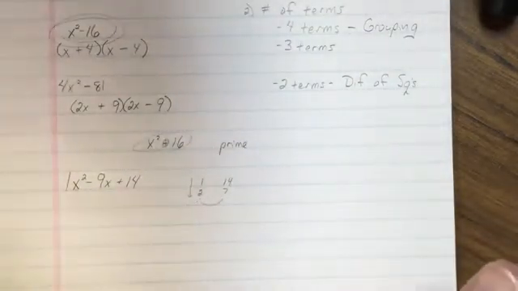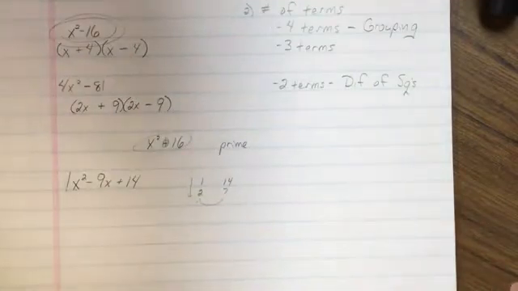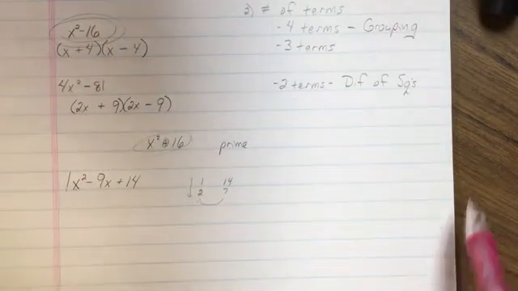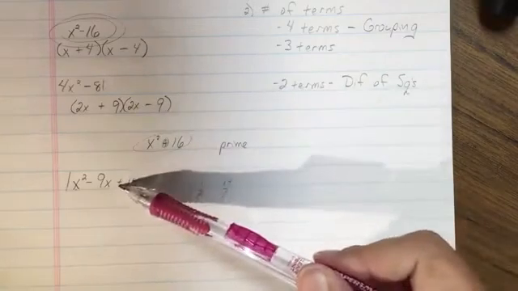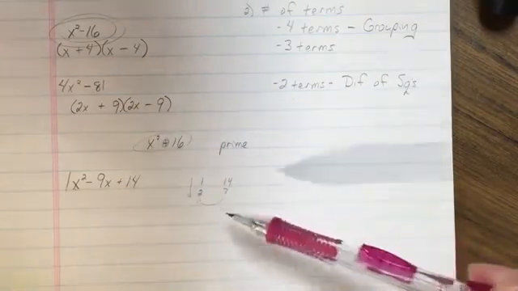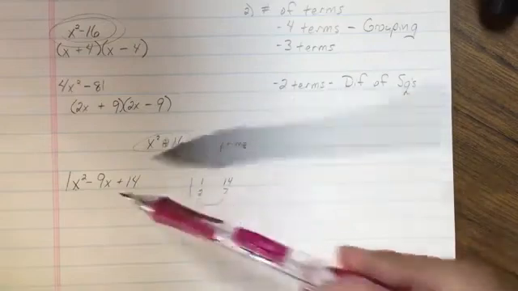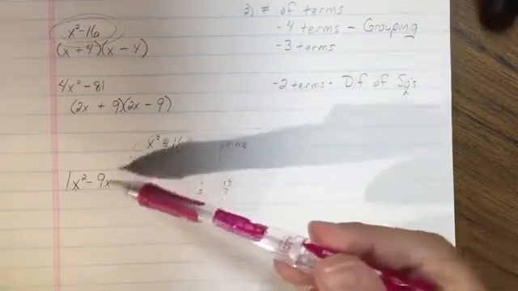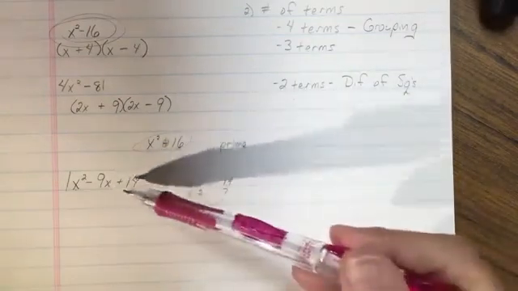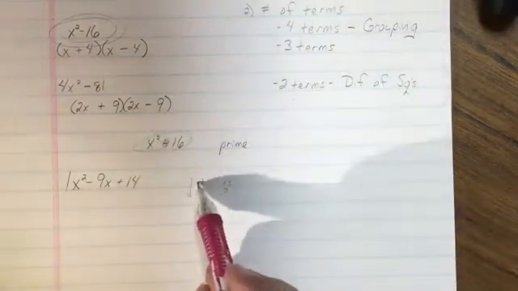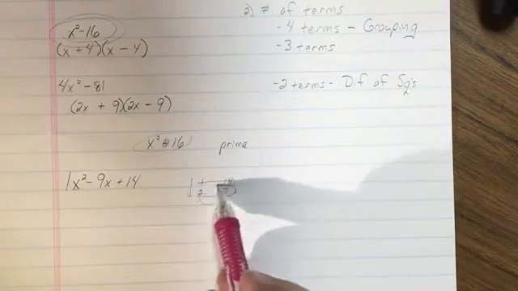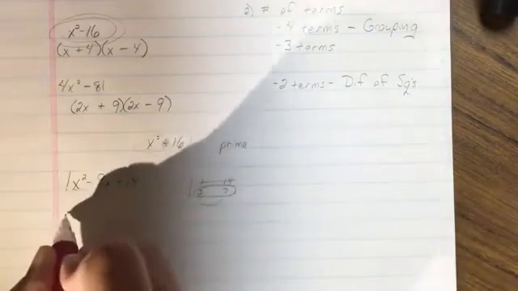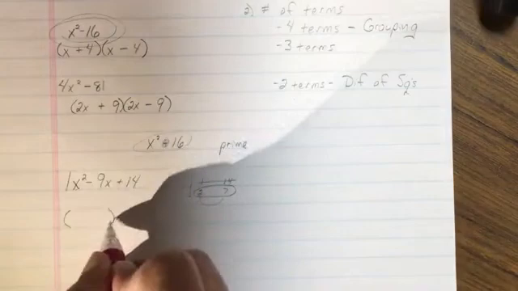Now, here's something that no one ever told me. They always used to say you have to do the trial and error. In other words, guessing games. I'm going to tell you there's actual rules. If the tail is a plus, that means you're going to look for factors that add to the middle. So this is a plus 14, so the factors of 14 are going to add to 9. 1 plus 14 does not equal 9, but 2 and 7 does. All right, so that means it's factorable.